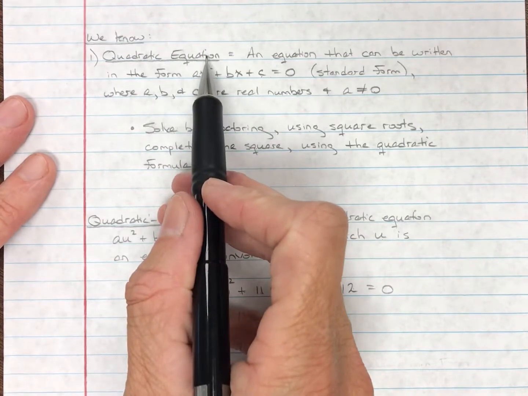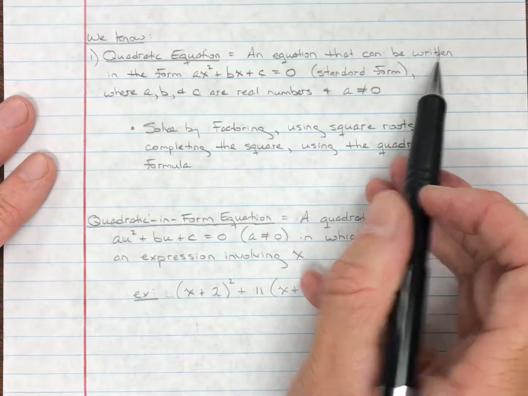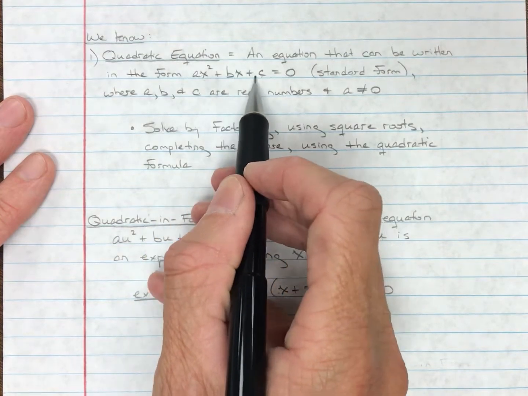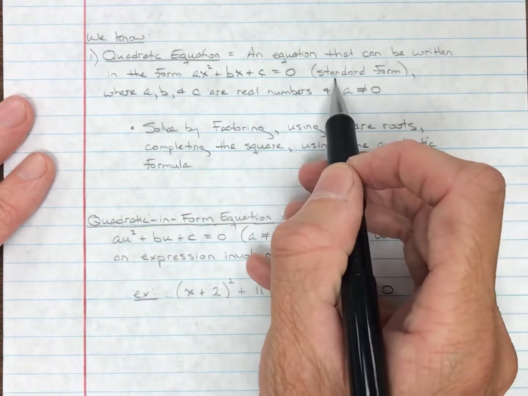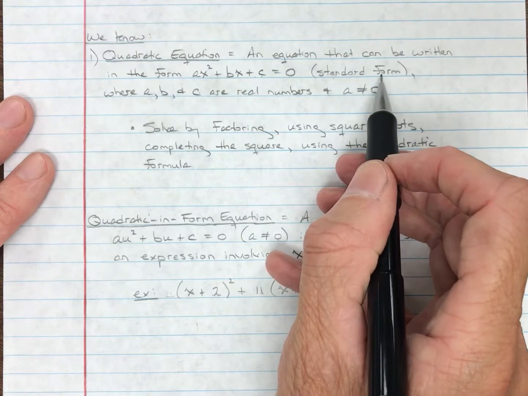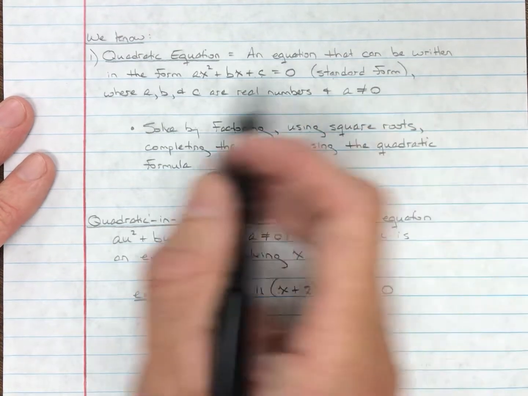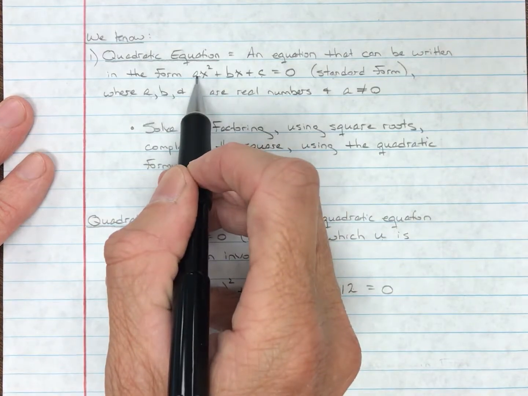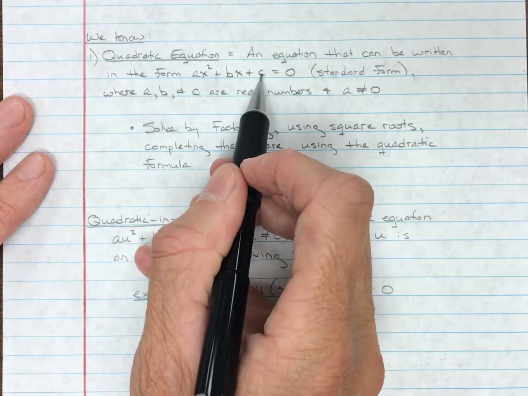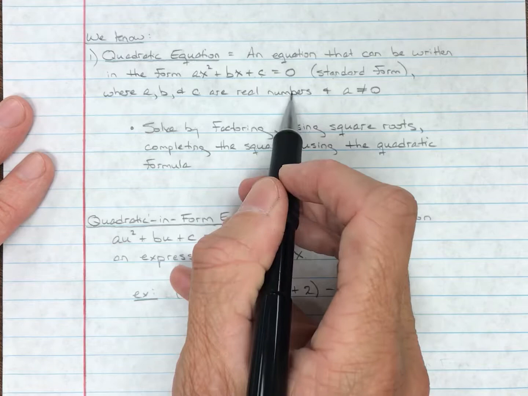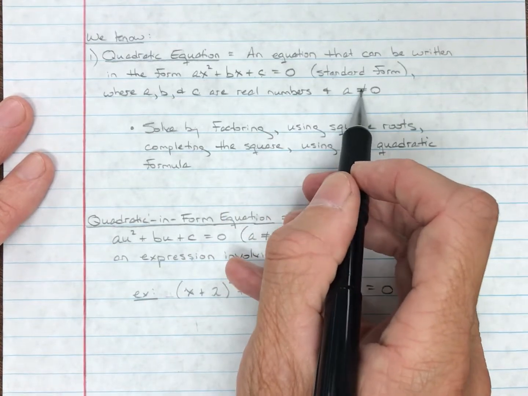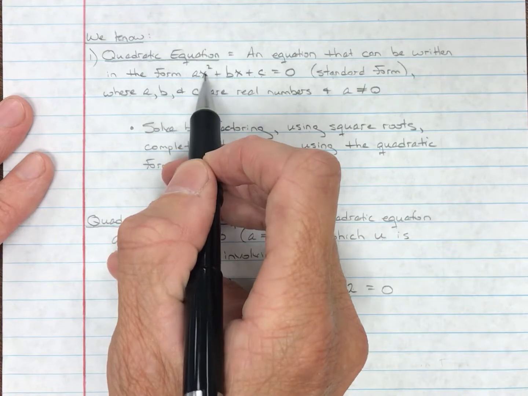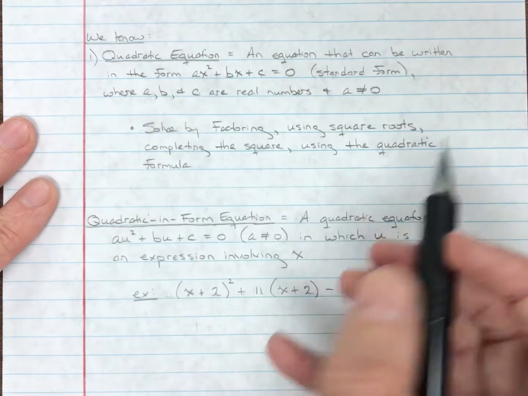A quadratic equation is an equation that can be written in the form ax squared plus bx plus c equals 0. That's called the standard form, as we know from previous video lectures, where a, b, and c, the coefficients of the x terms, in this case the constant, are real numbers, and of course a does not equal 0 because you have to have a squared term in order for it to be a quadratic.